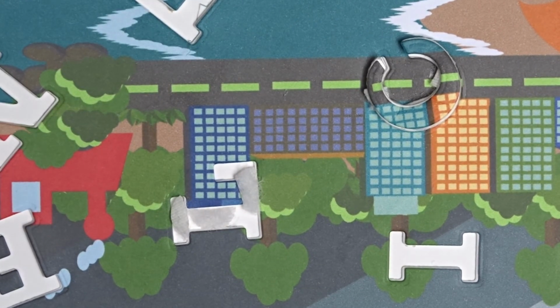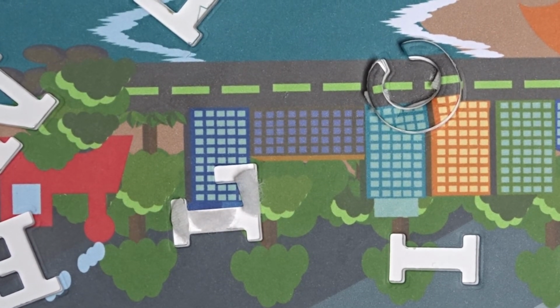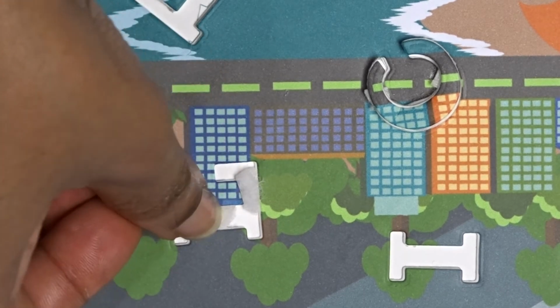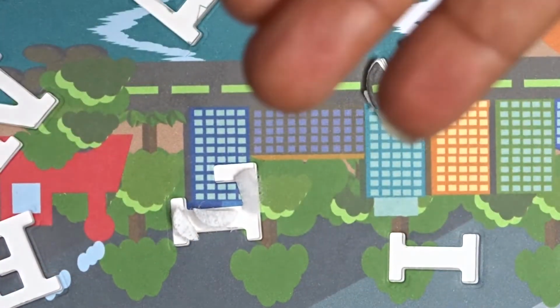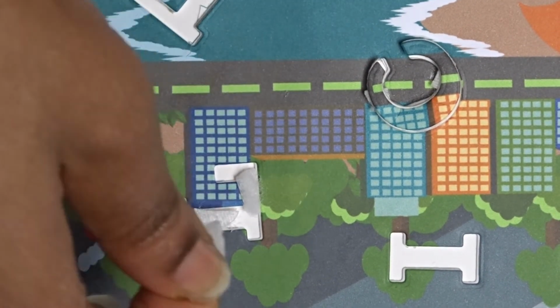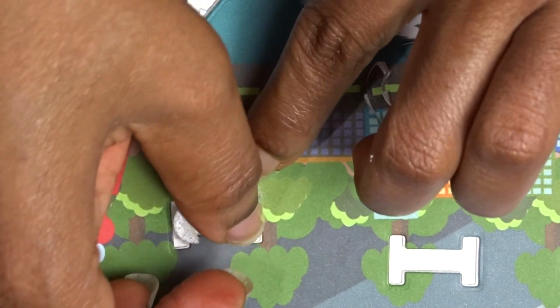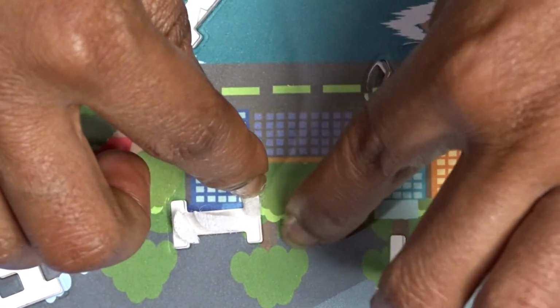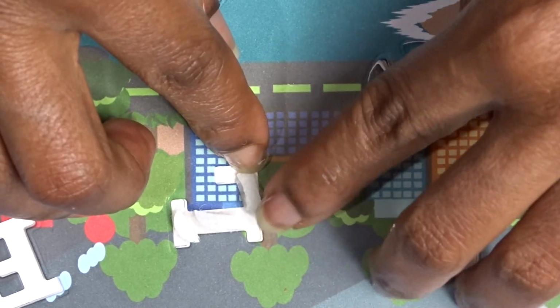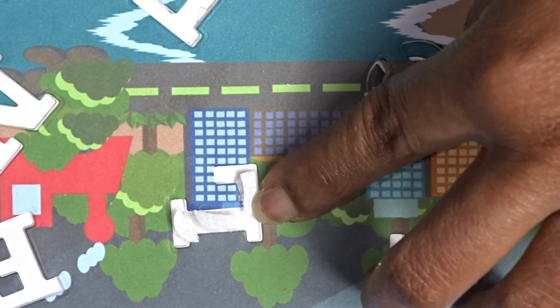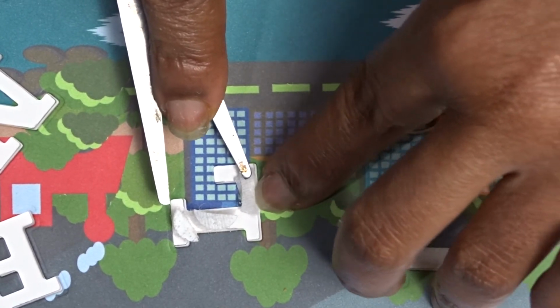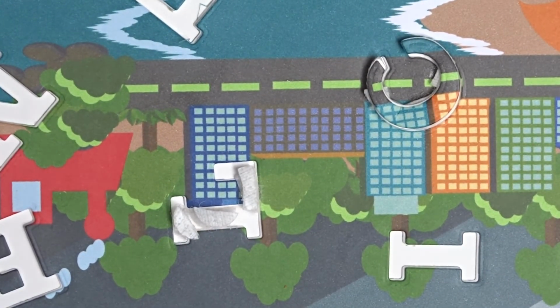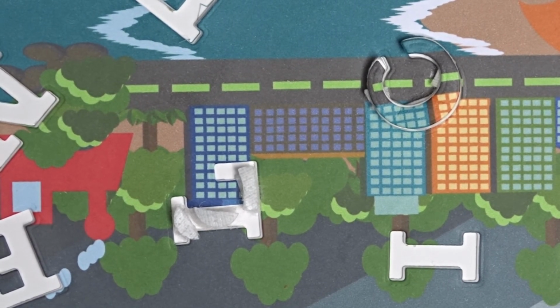Why are they not sticking? So that's letter L. Let me look for my letter L. Good.